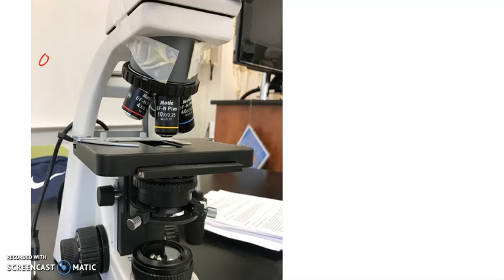Again, these are your objectives. Again, this here is your stage. And these clips that secure the slide, we call them stage clips. So clips right there.